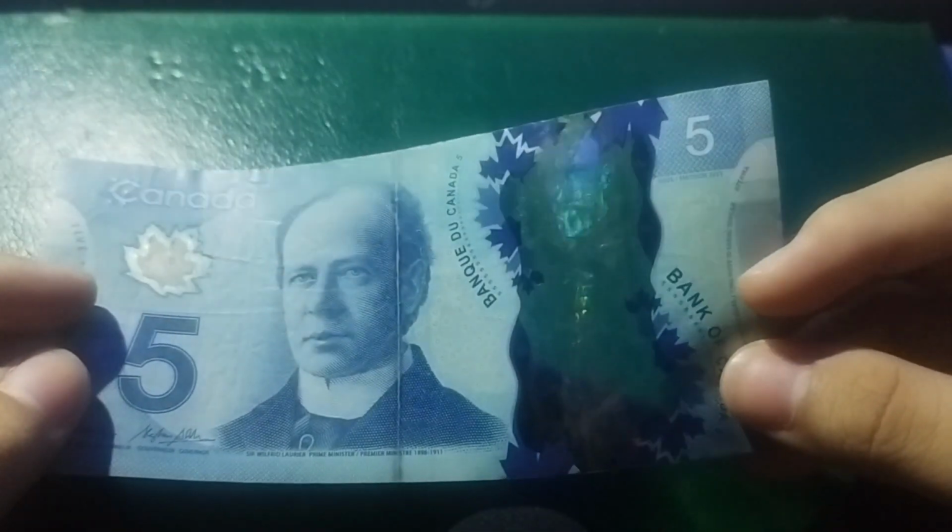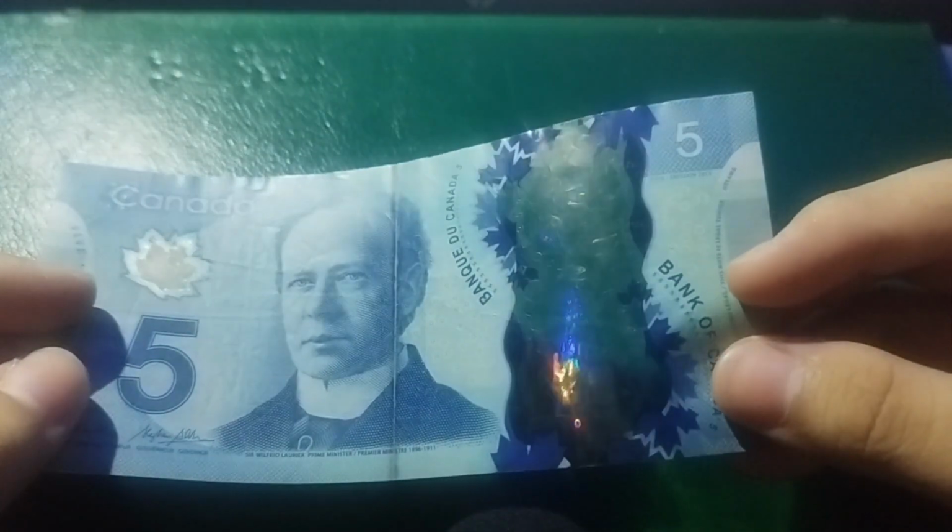Every Canadian banknote on this side of the note has a building. Well, we can't quite see the building in this one, but if we both just tilt this, we can kind of see it. There we go. It's shining. So the building reminds me a bit of the British Pounds, which I do not have.